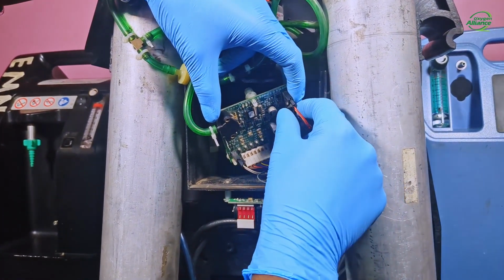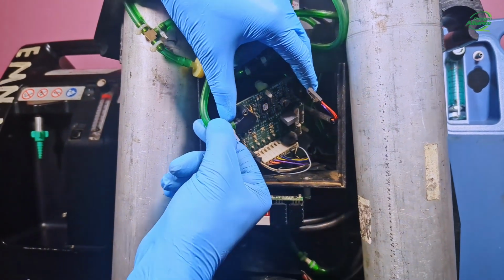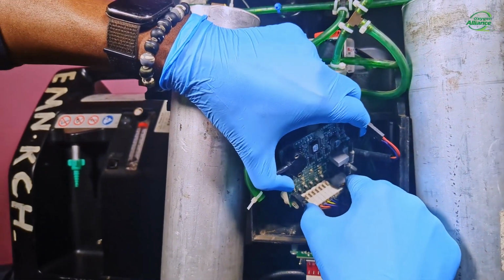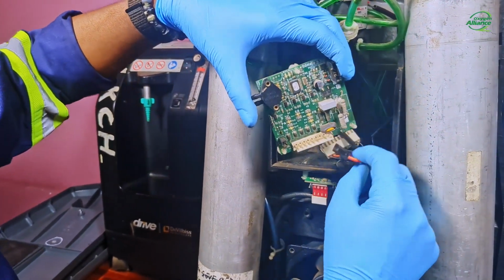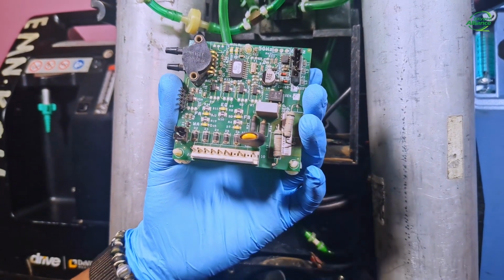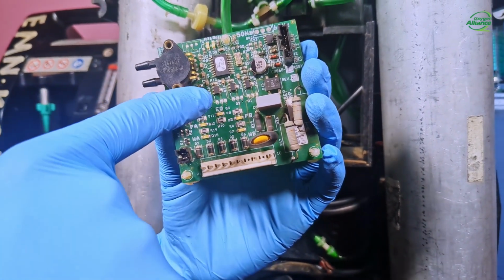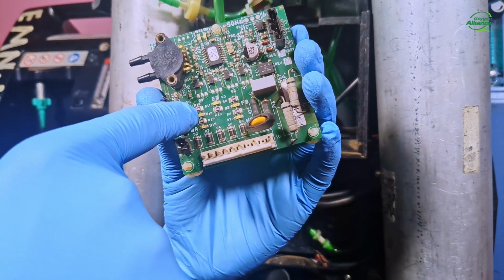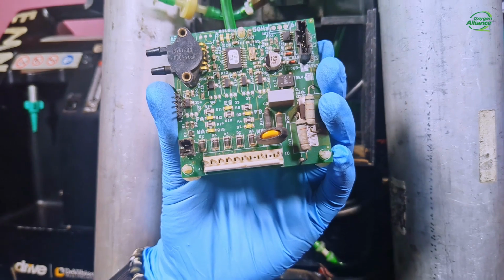I will remove the cables that are connected to the board so that we can see it properly. So this is the board, and these are the LEDs. This one is for the equalization valve. These are for feeding the side beds, and these are for wasting the side beds.